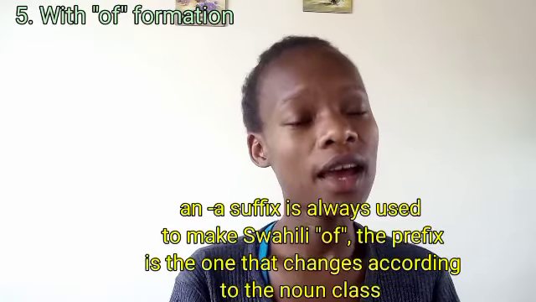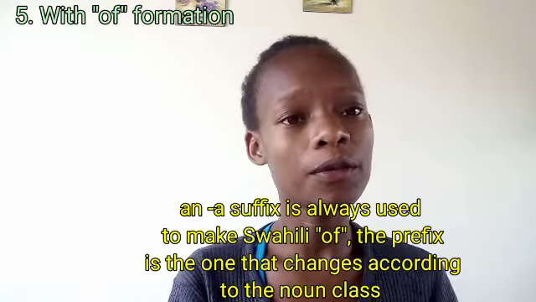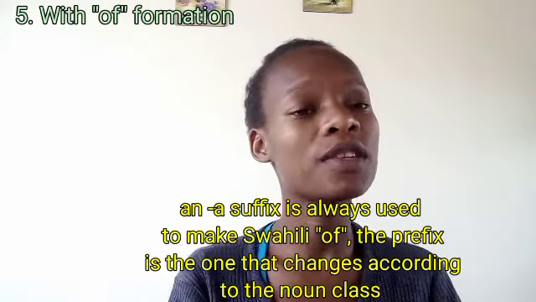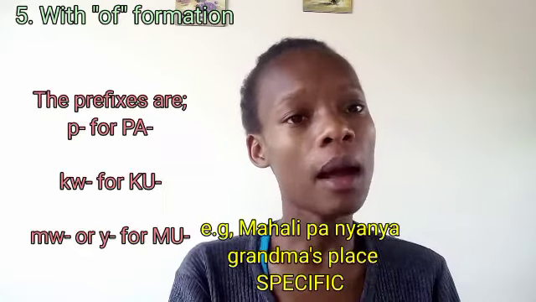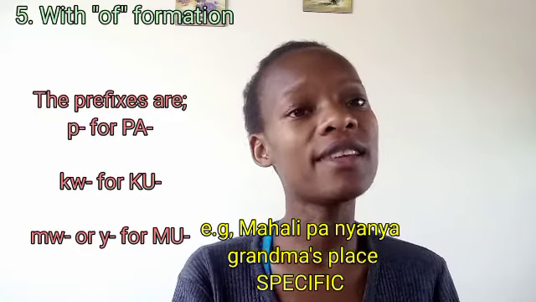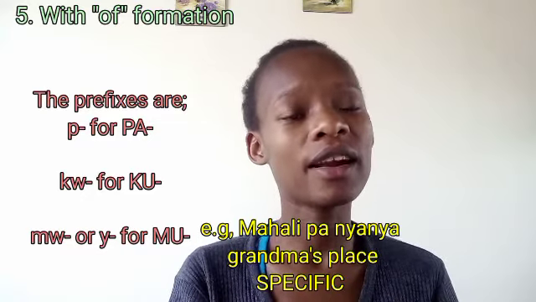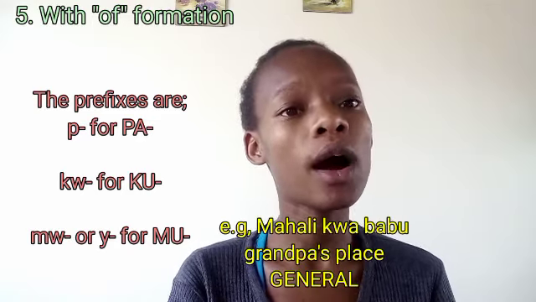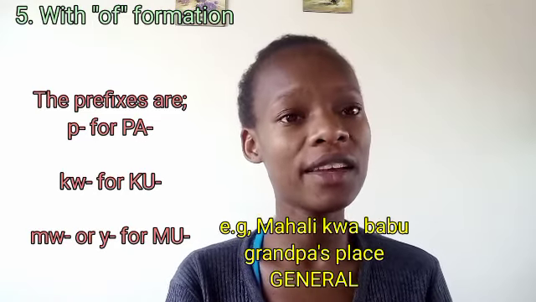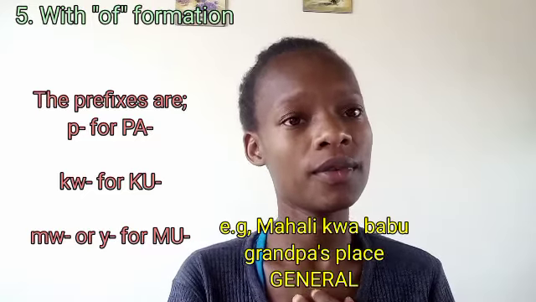With the O of reference, use an a suffix and the prefixes that you have just used for the possessives. Mahali pa nyanya, grandma's place. Mahali kwa babu, grandpa's place.